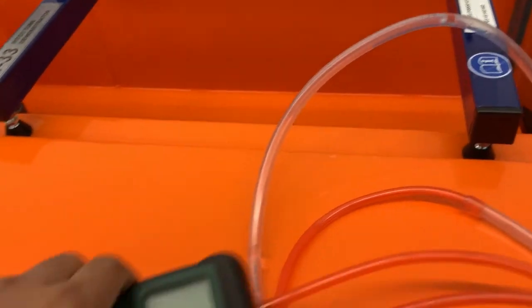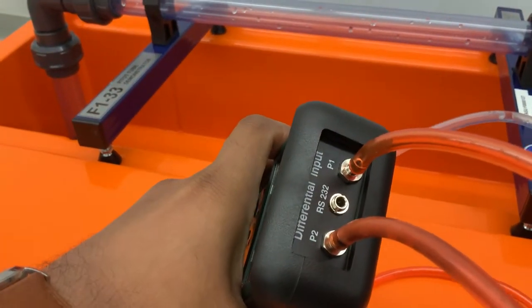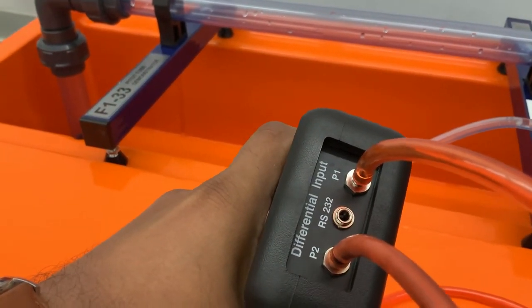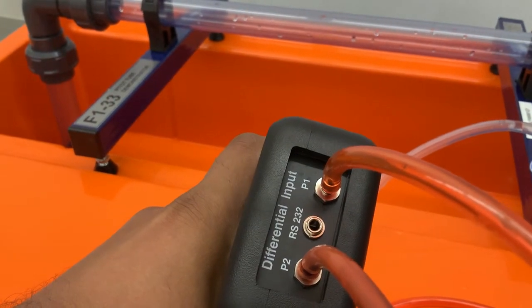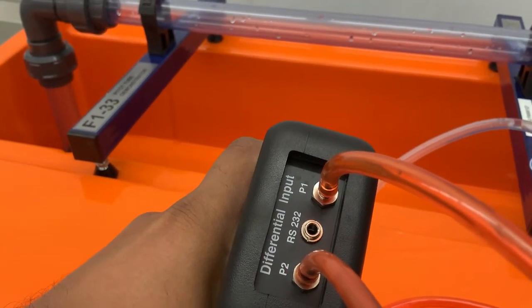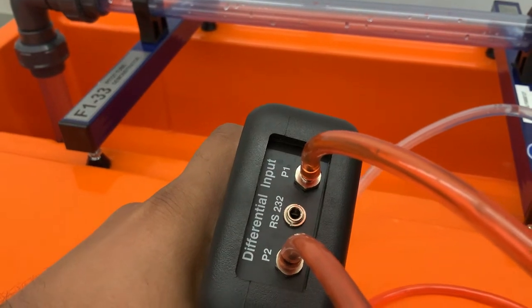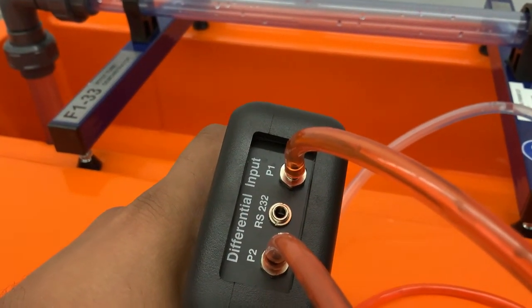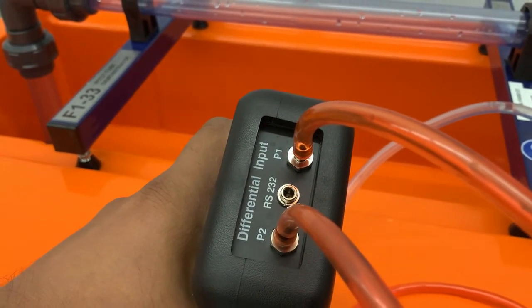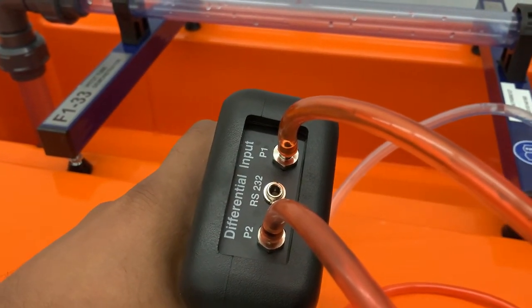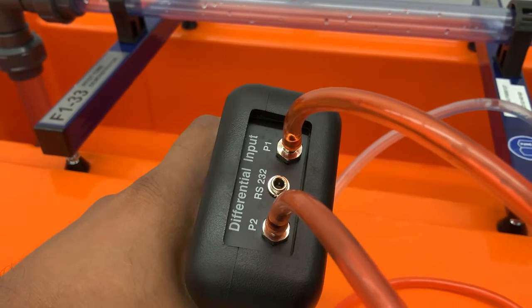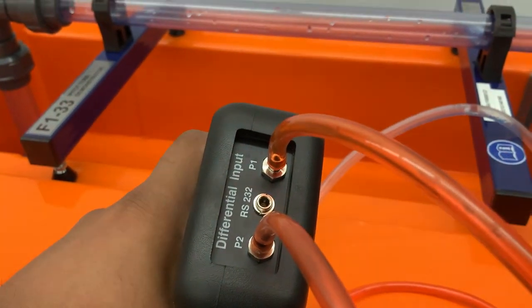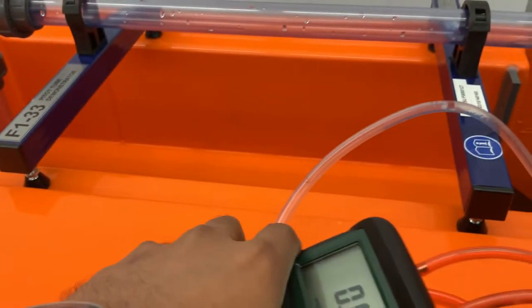So these two tubes come and that is hooked into our digital manometer, and I want to show you how I connected. There is P1 and P2 for differential input. For P1, I added the total pressure, that is the summation of static and dynamic, and P2 is only the static pressure line I connected, and that way I'll get a positive pressure head. If I switch it, I'll get negative pressure.